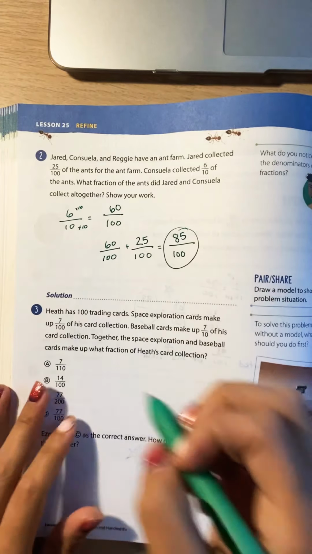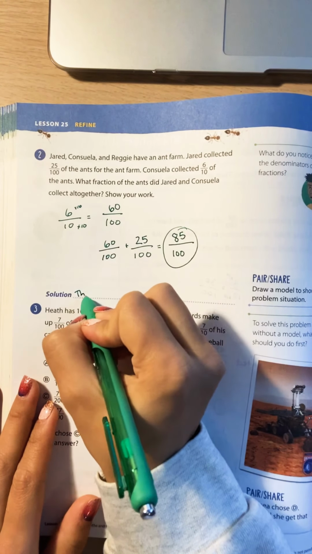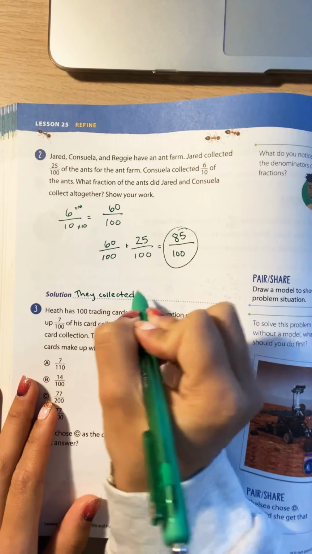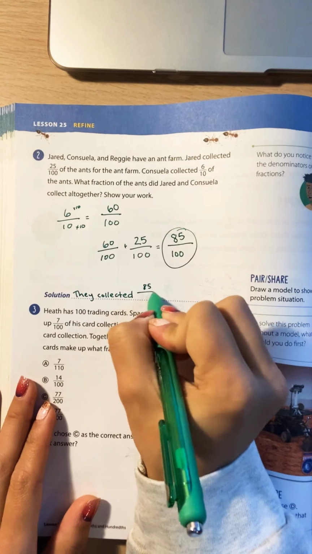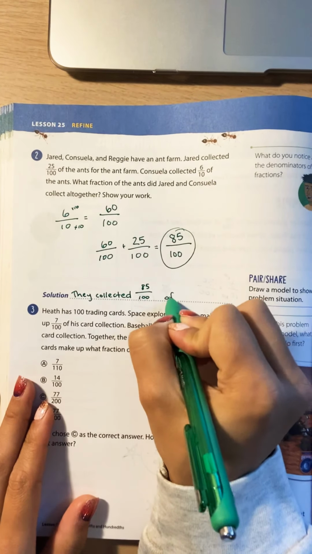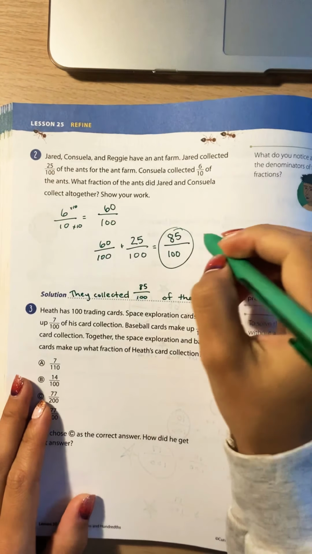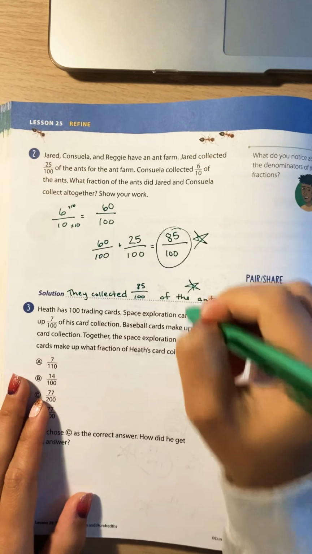Final answer. So they collected 85 hundredths of the ants. Star for showing your work, star for your answer in a sentence.